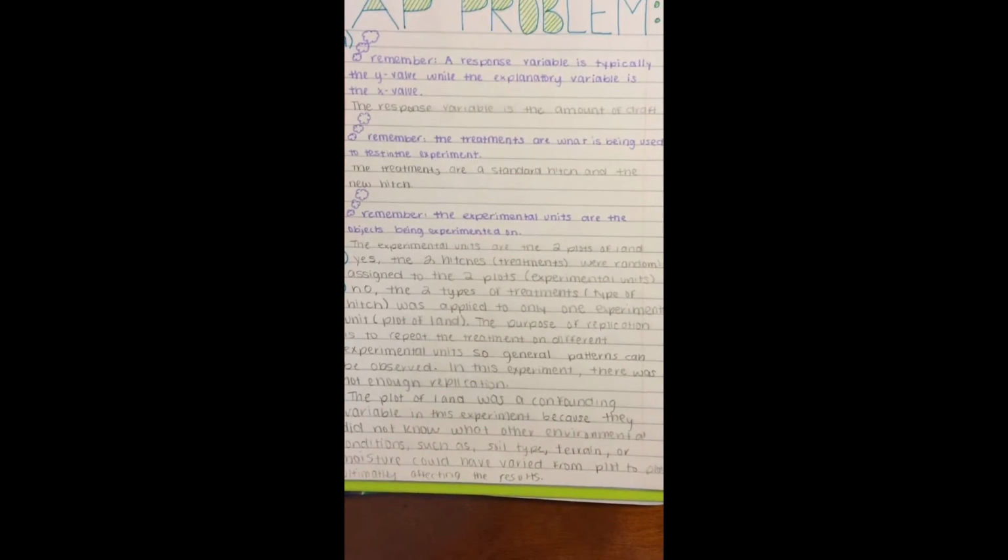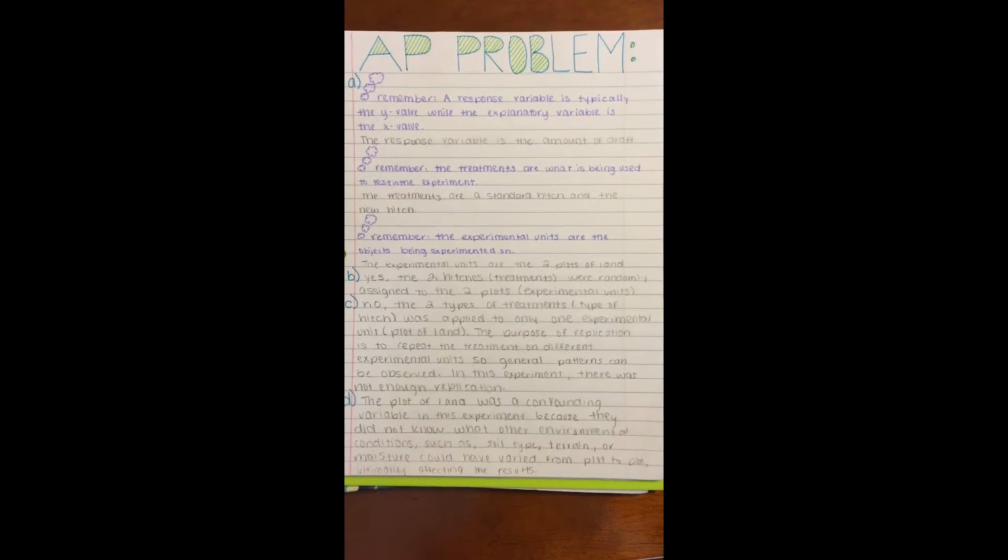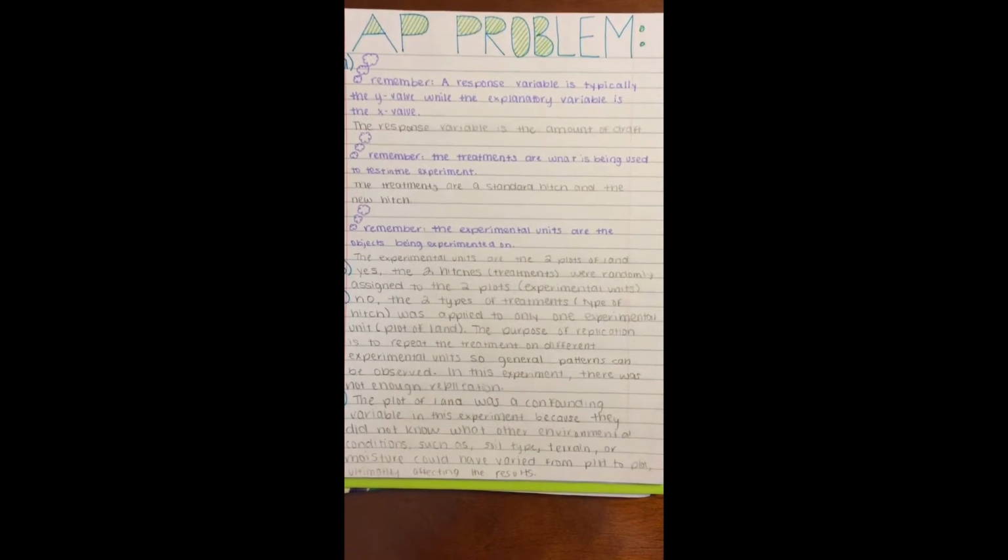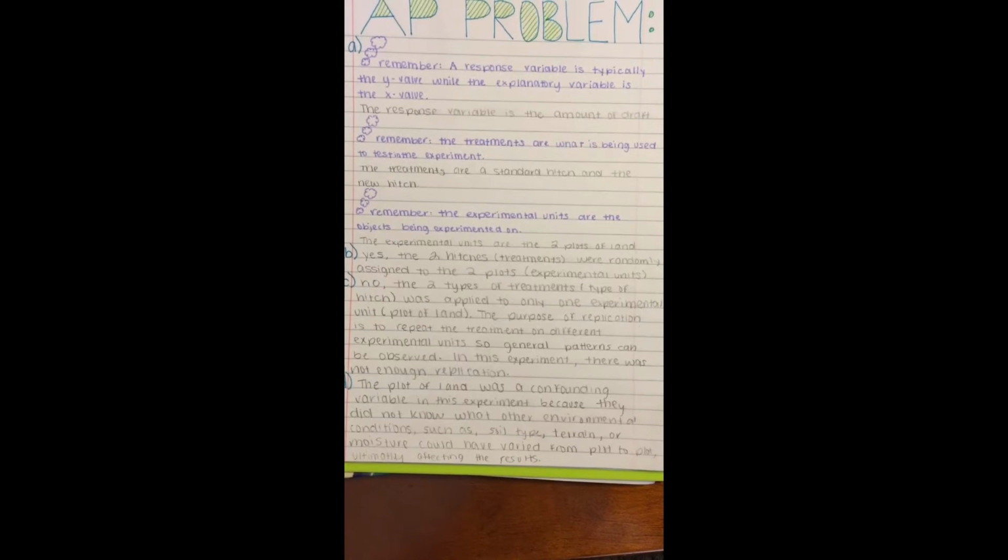Also remember that the treatments are what is being used to test in the experiment. So the treatments are the standard hitch and the new hitch. Also remember that the experimental units are the objects being experimented on, and that they're called subjects when the experimental units are humans. On this problem, the experimental units are the two different plots of land.